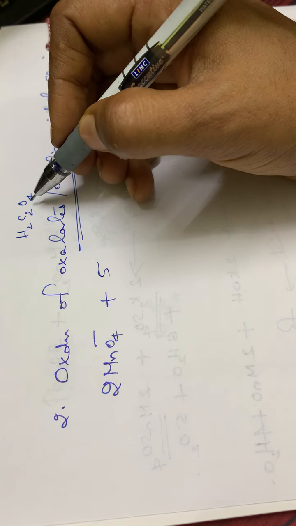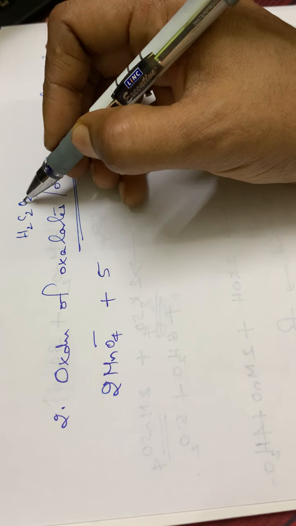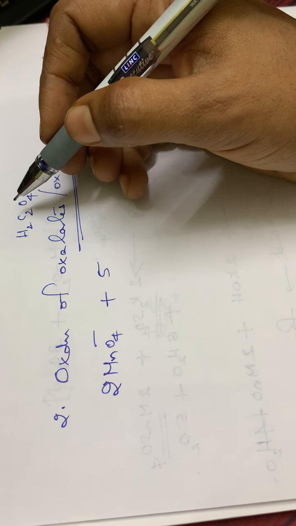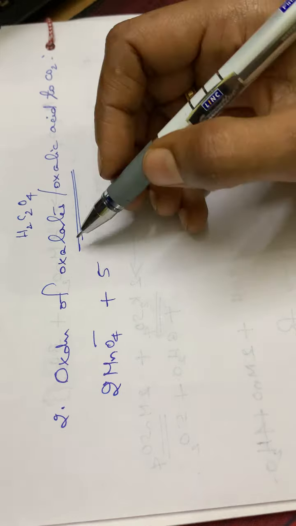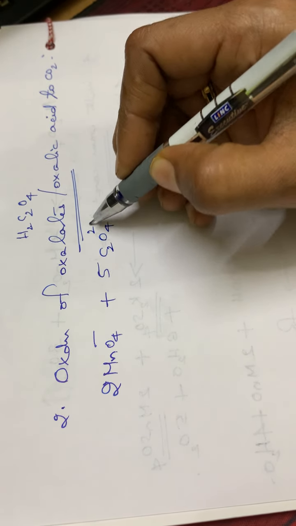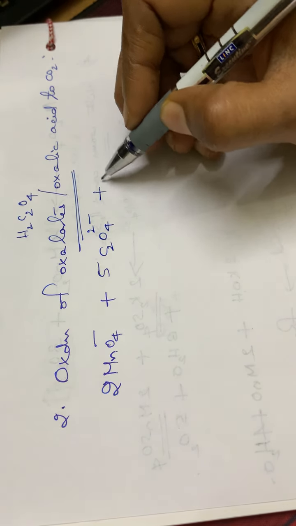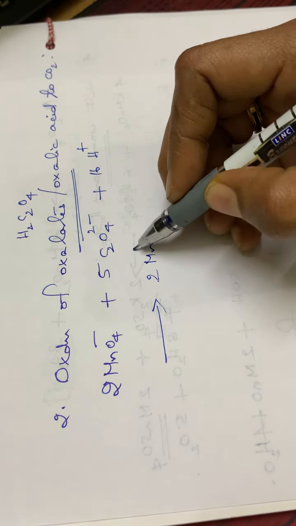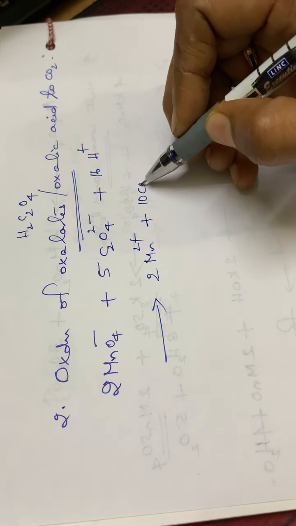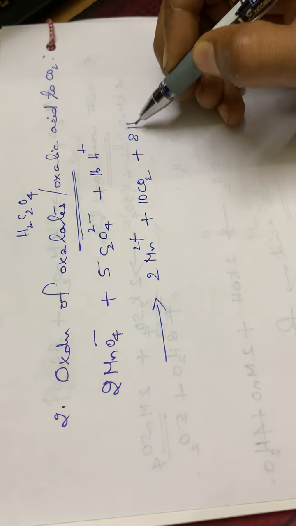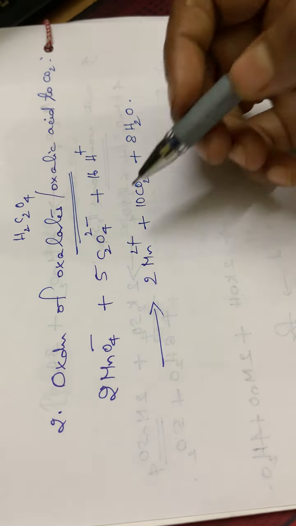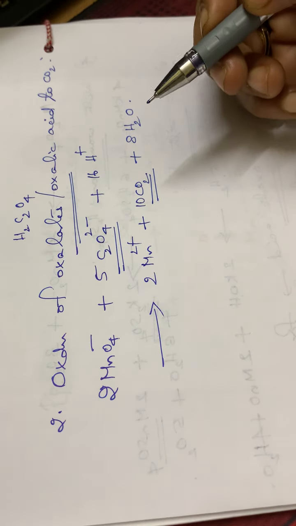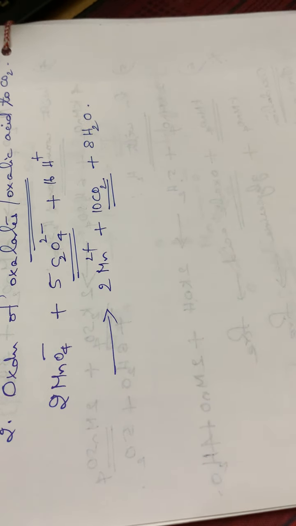While writing it in ionic form, we write C2O4 2 minus, since 2H+ go away. So we can write 2MnO4 minus plus 5C2O4 2 minus plus 16H+ giving 2Mn2+ plus 10 CO2, carbon dioxide, plus 8H2O. So this is the conversion of oxalates to carbon dioxide. The oxalates are oxidized to CO2 gas.